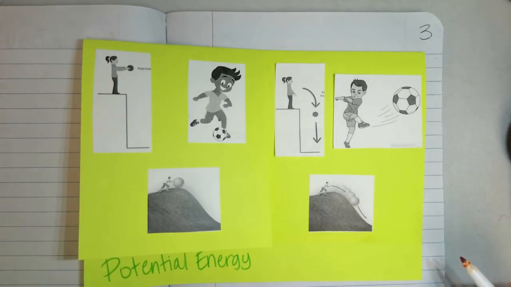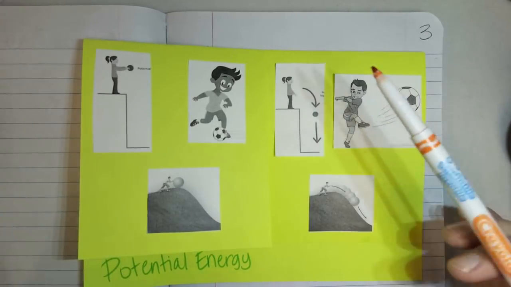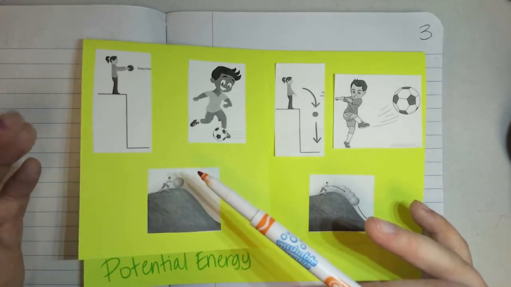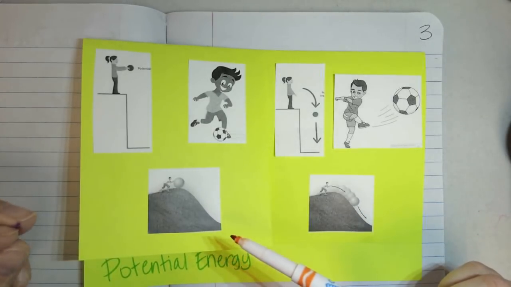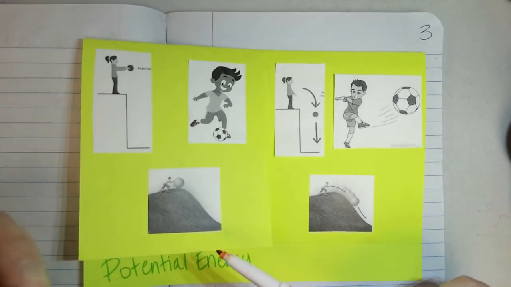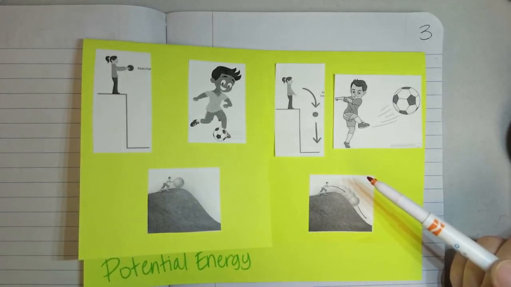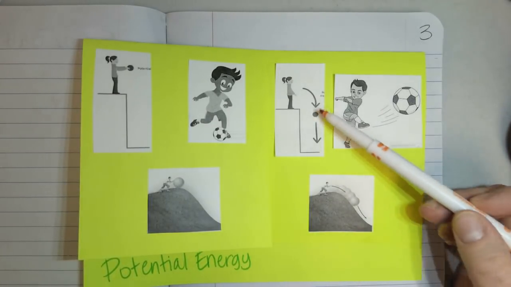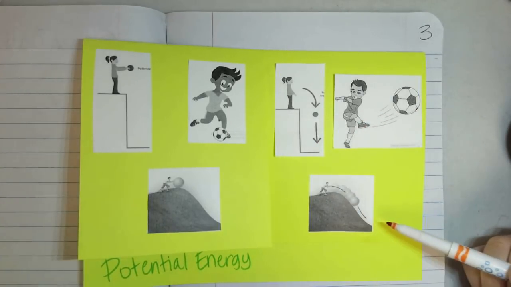All right, for pit stop B, we're going to be talking about the other type of energy. If you go back to our foldable, remember that we divided these pictures into two groups. We said that everything on the left, where the object was still, those objects had potential energy. They weren't moving, but they had that stored energy where they could get ready to move. On the right side, we have objects that are all in motion. The ball falling, the ball being kicked, the rock or the boulder being pushed down the hill.